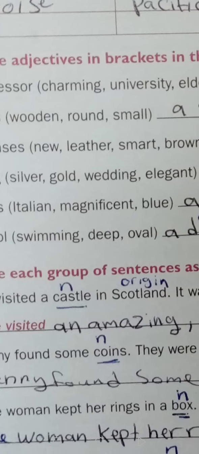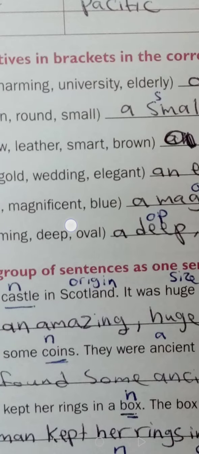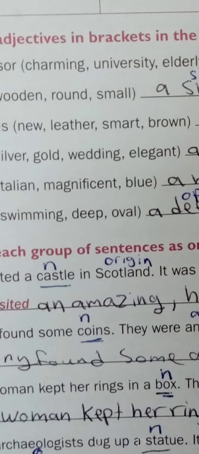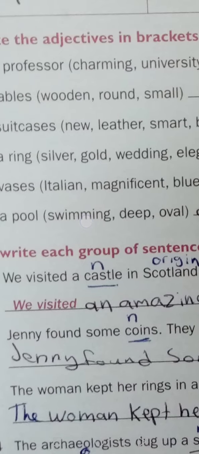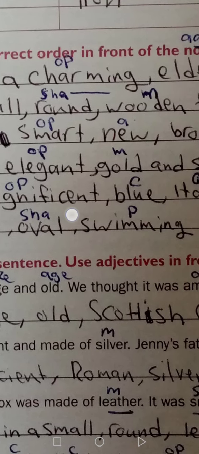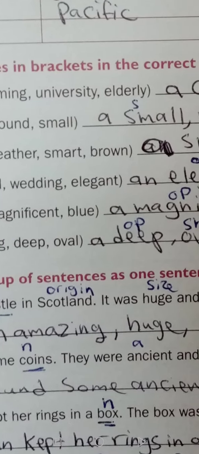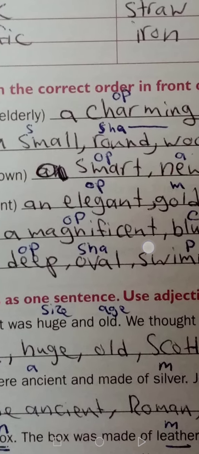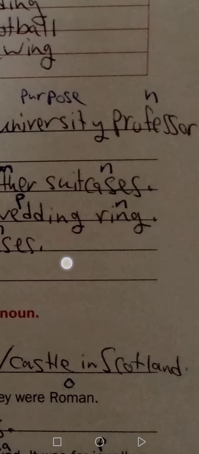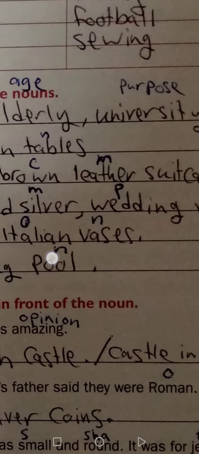We have wedding. Wedding is a purpose, P. Elegant is an opinion, E. So I say an, because elegant starts with E. An elegant, comma, silver and gold together, or gold and silver, it doesn't matter much, silver and gold or gold and silver, then comma, and put the purpose: wedding ring. What does it become? An elegant gold and silver wedding ring.